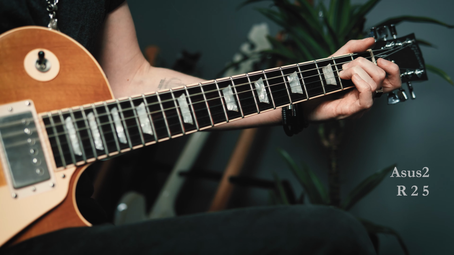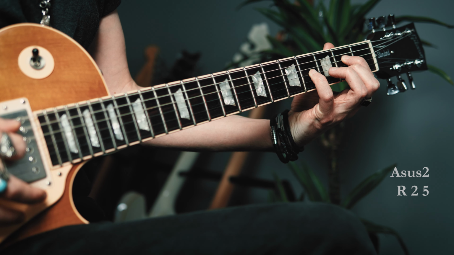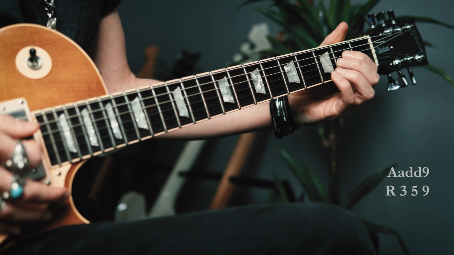So let's just have a quick listen to some of the shapes that you might have confused before and see if you can hear the difference in harmony. So an A sus2 and an A add 2 or an A add 9. Big difference.